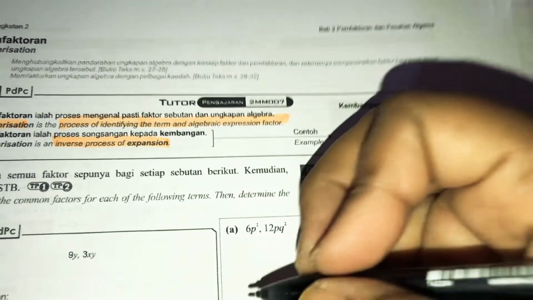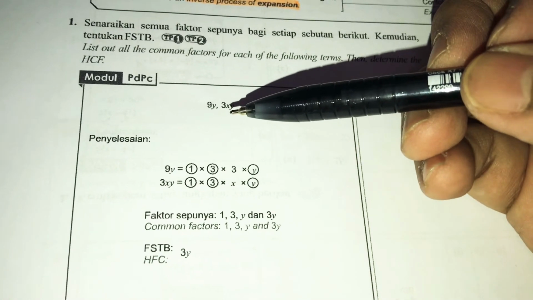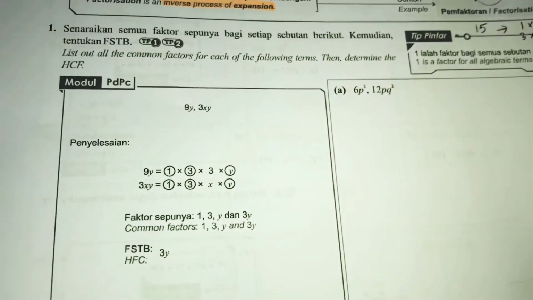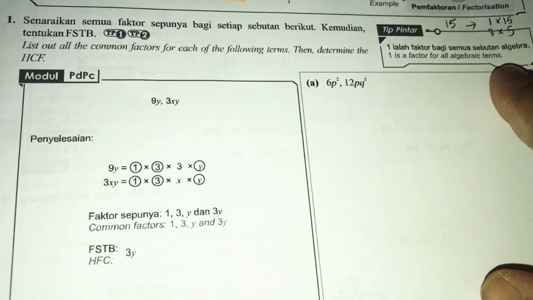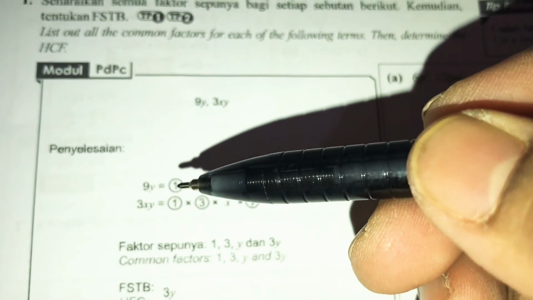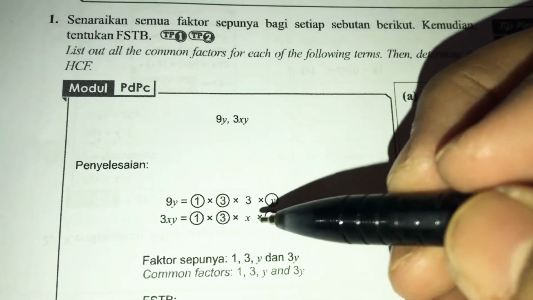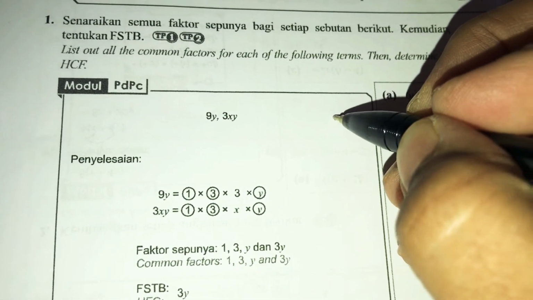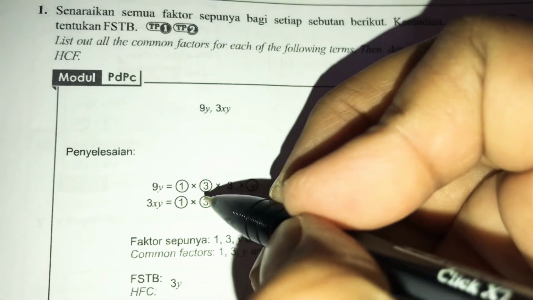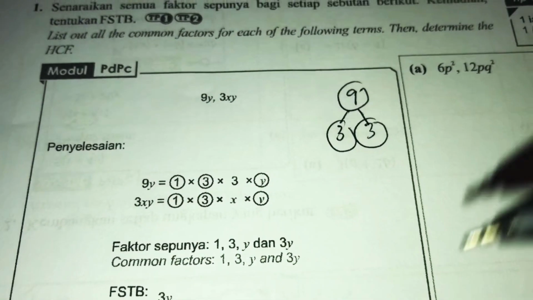This one involves algebra. For example, 9y and 3xy. First step, you know that 1 is a factor for all algebraic terms, so start with 1 here. And then use the prime numbers. 9 equals 3 times 3, so you write 1 times 3 times 3 times the variable y.